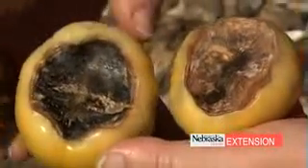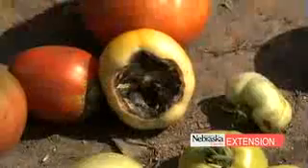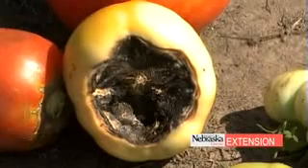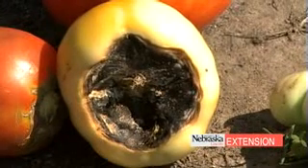This can be controlled by providing the plants with an even amount of water. Mulch can help because it'll help to even out the soil moisture, and avoid the excess use of nitrogen fertilizers because they can promote foliage growth at the expense of fruit growth.